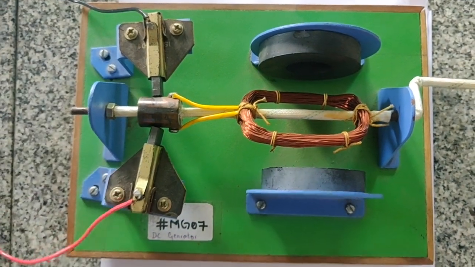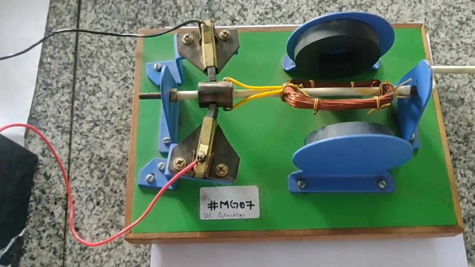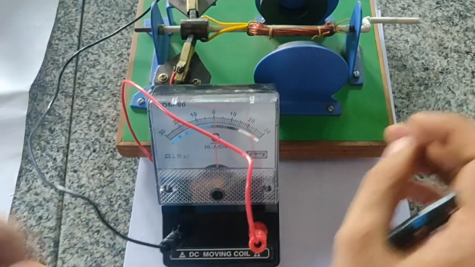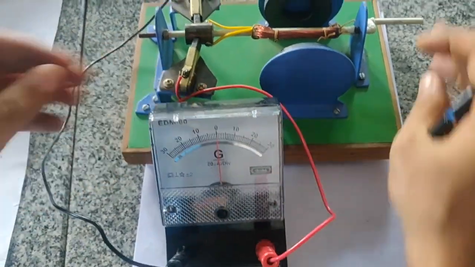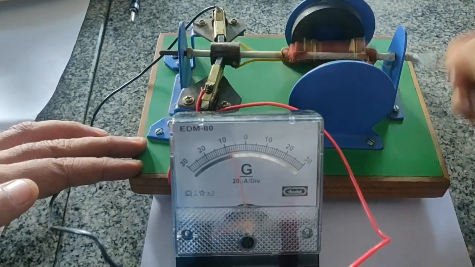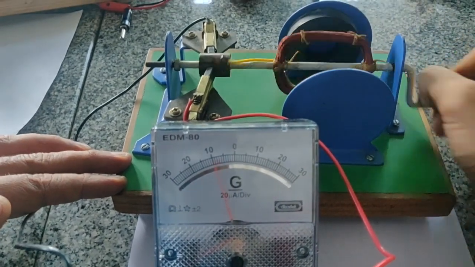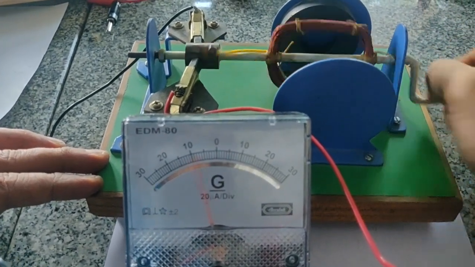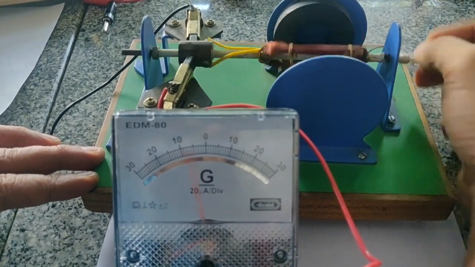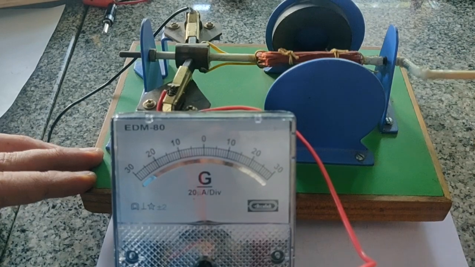If I rotate this and see what the galvanometer shows, you will see that the deflection is only in one direction, which is on the left side. Essentially the current changes, but only on one side.